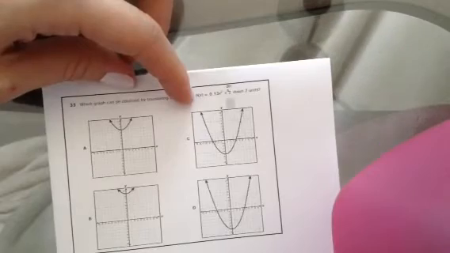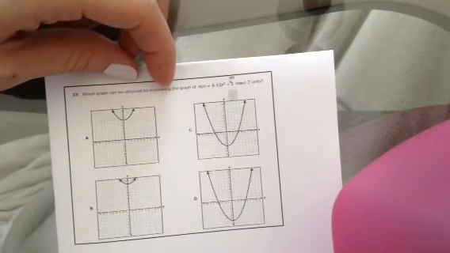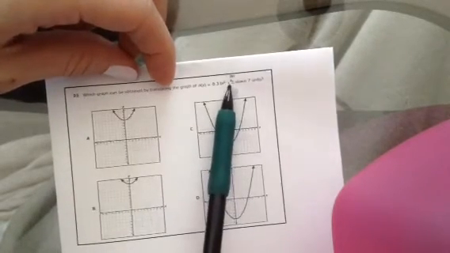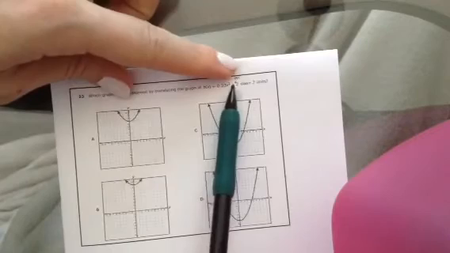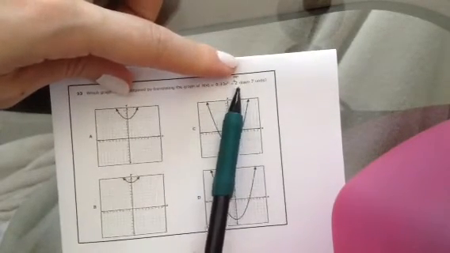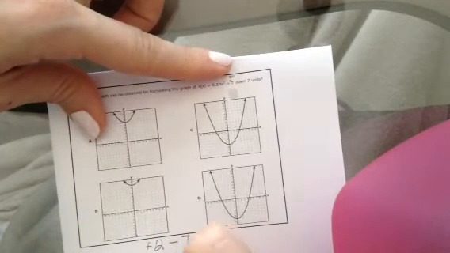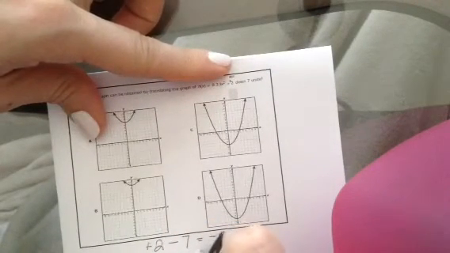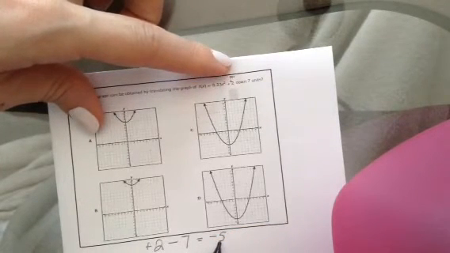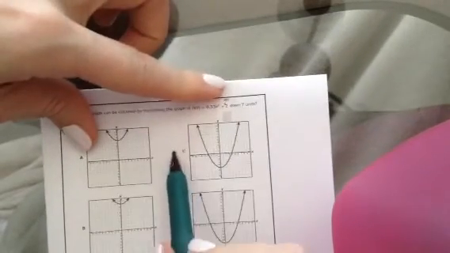Number 33, which graph can be obtained by translating this graph down 7 units? So I have this graph down 7 units. So I take this plus 2 and I translate it down 7. So I have 2 down 7, which would be negative 5. So the y-intercept is now at negative 5 rather than at 2, which would be C.